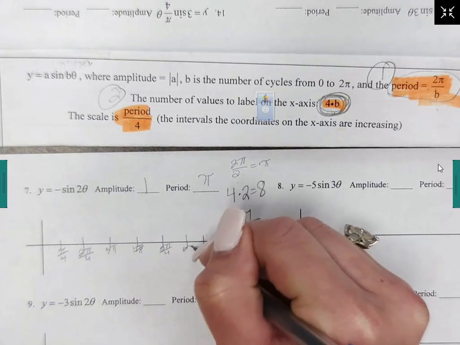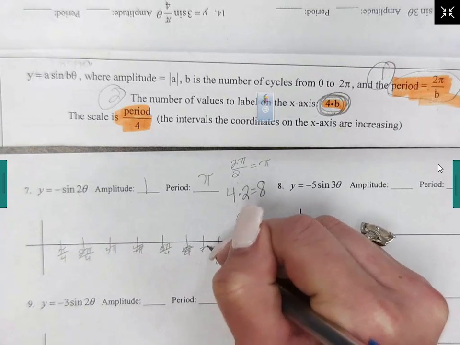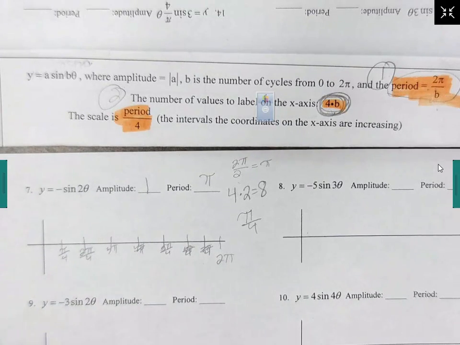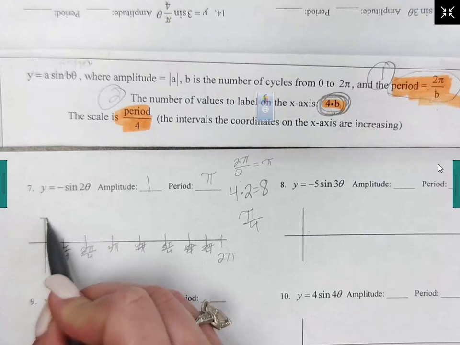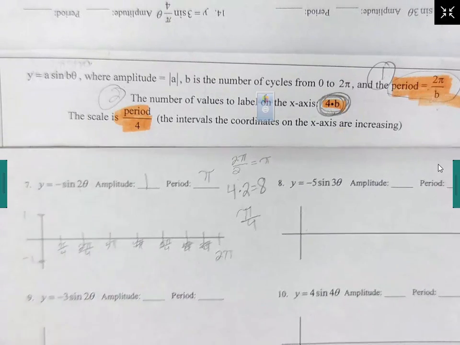Good. 3 pi over 2, which is 6 pi over 4, right? And good. Okay, card, please. Jada, what is this number right here? What is this number right here, Jada? Very good. Jada, where do I start my first point?